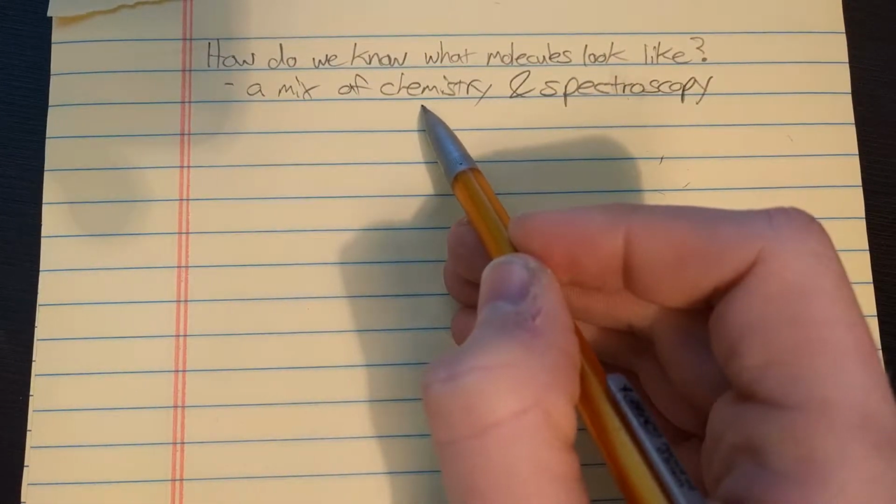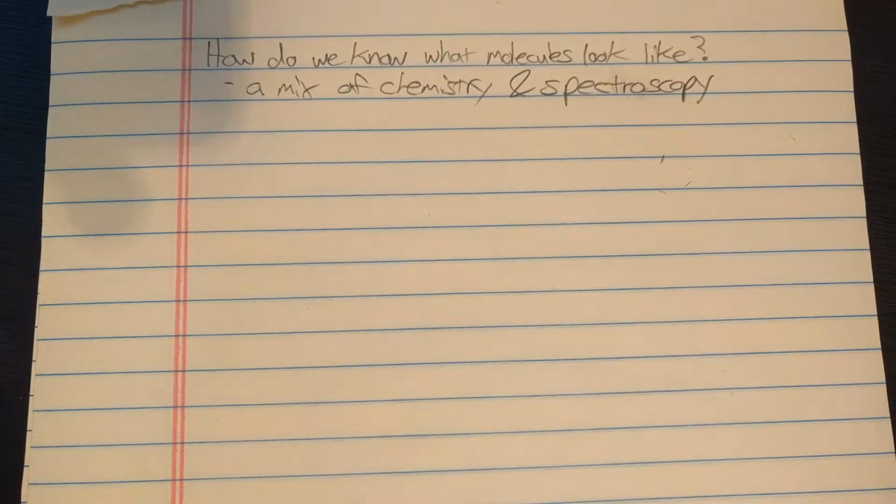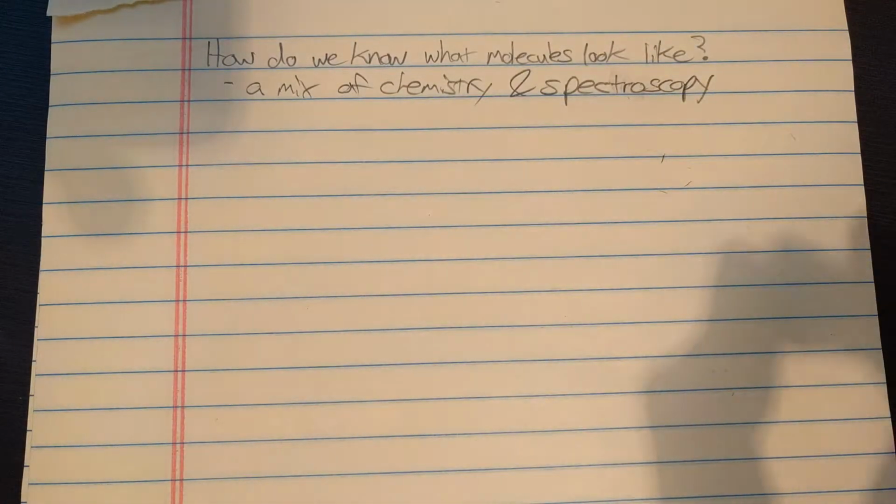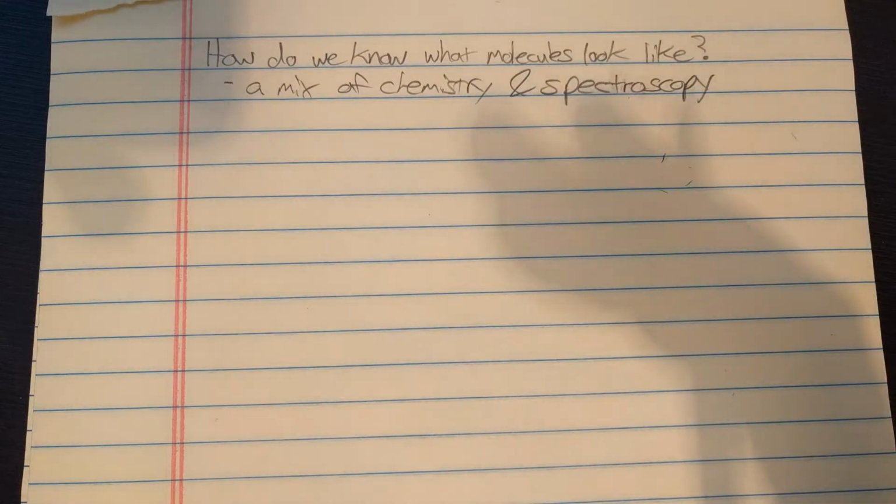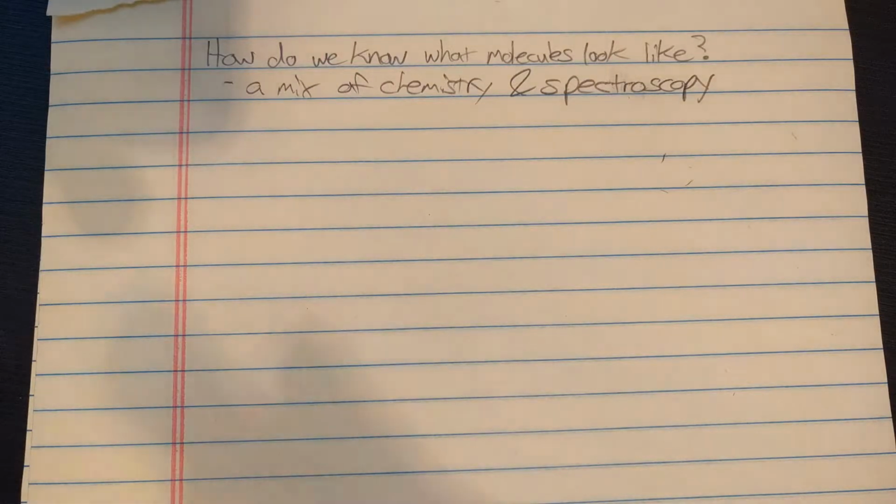So, you gotta use a little bit of common sense too. Imagine you have a substance and you throw it in fire and it explodes. Well, using common sense, you know that things that are metallic and shiny, usually when you throw those in fire, they don't explode.